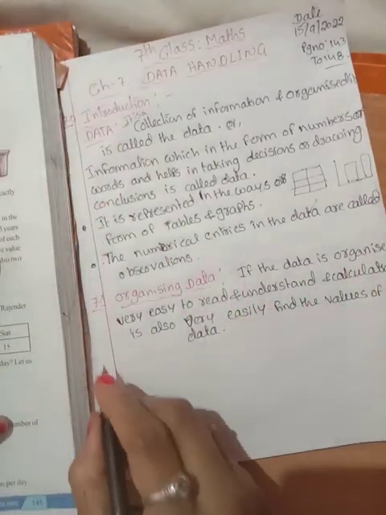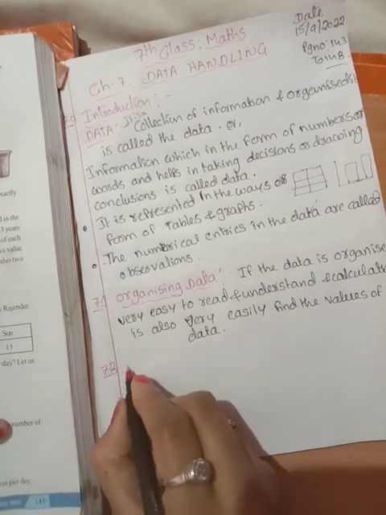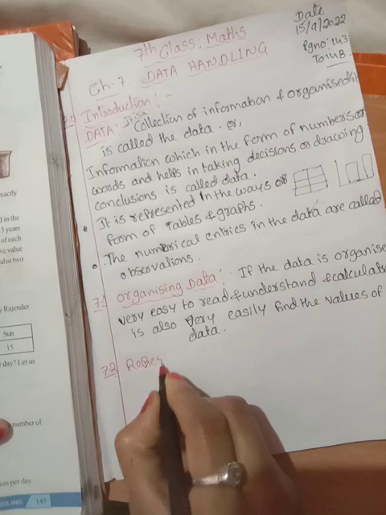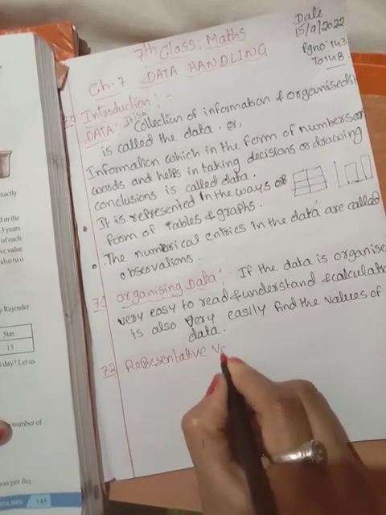Are you understood? Yeah, shall I go to the next topic, 7.2, Representative values.